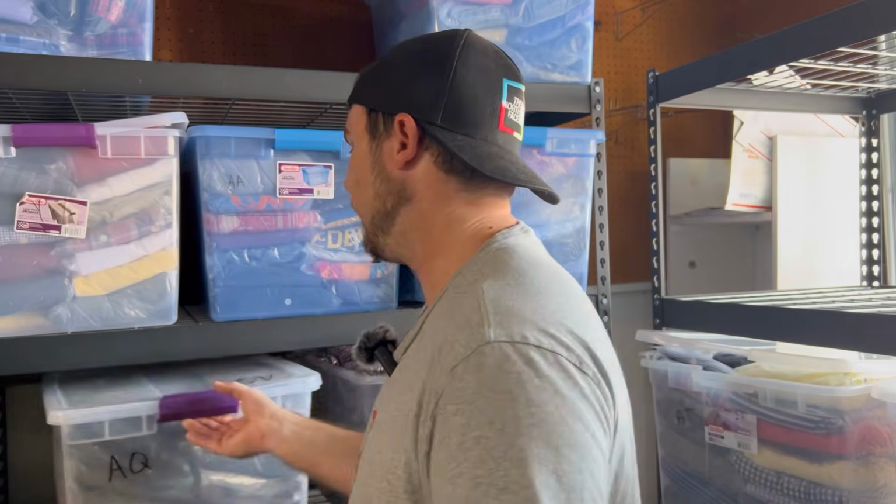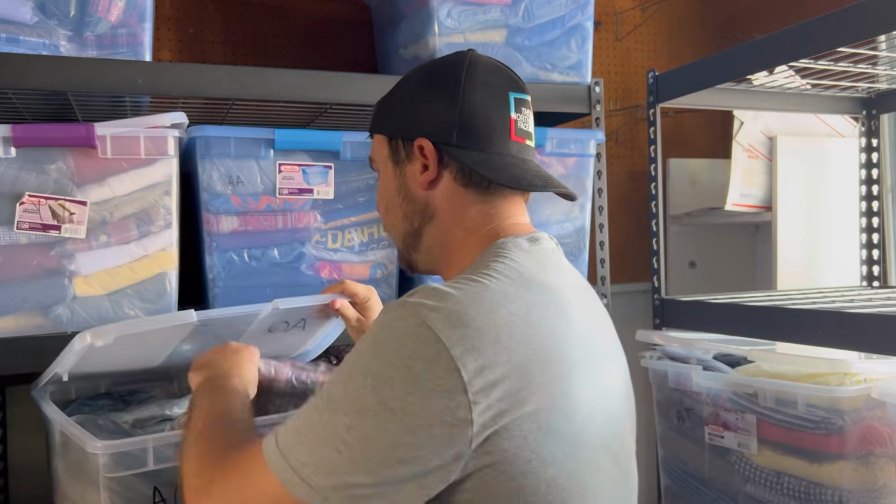All right, so let me show you an example of a piece that is in inventory right now. I'll just grab the one that's on the very top. This has been AQ behind me, and the item that I pulled out is AQ8. So I do put the letters and the numbers on the actual item. I don't just put number 8.